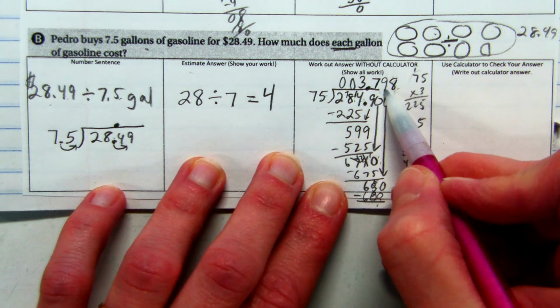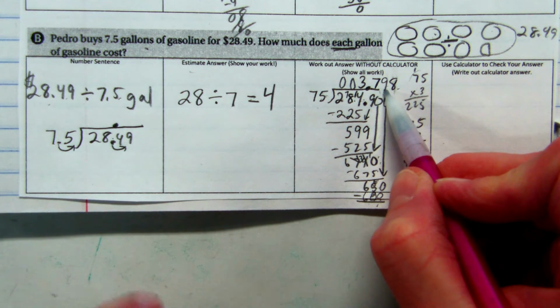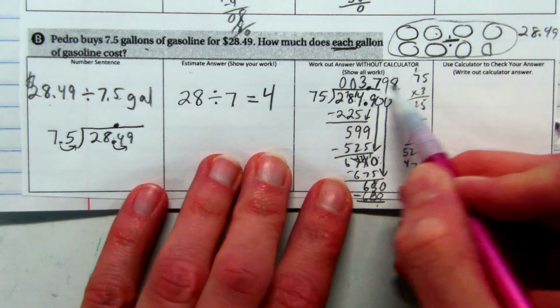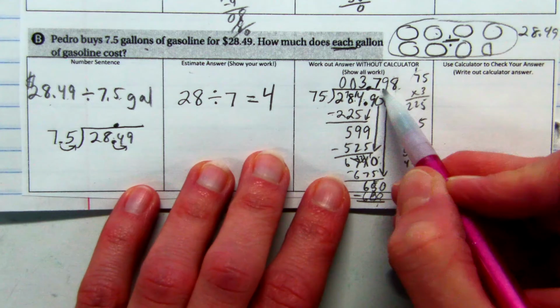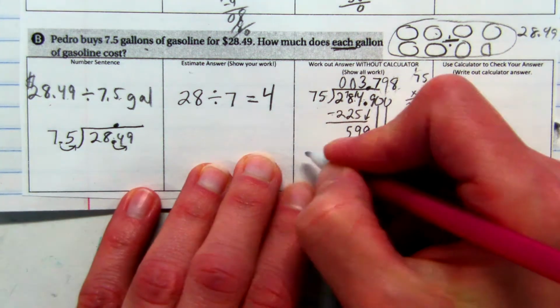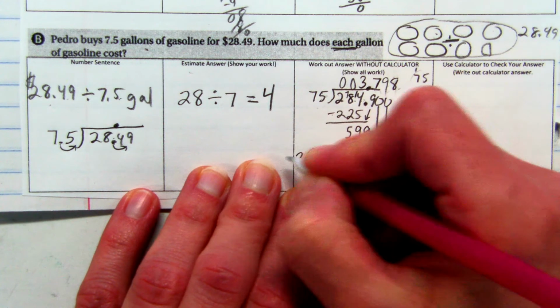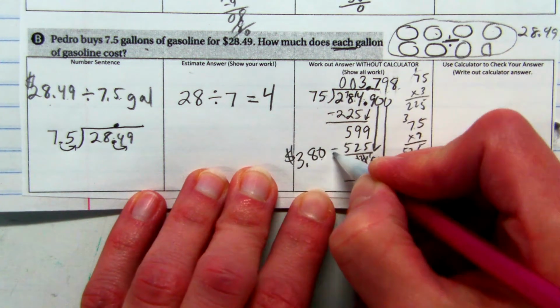I can round this up. So I know I need to round to the second decimal place, to the hundredths place. I look next door, I have an 8. So this is going to round up to 80. So really, from my work over here, if I round up, I've got $3.80.